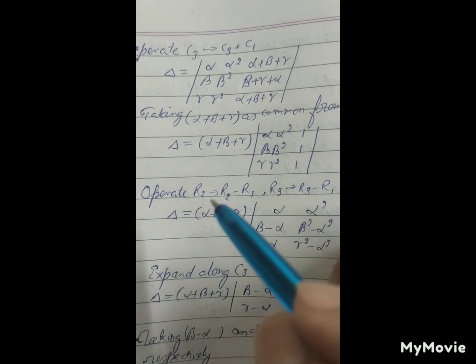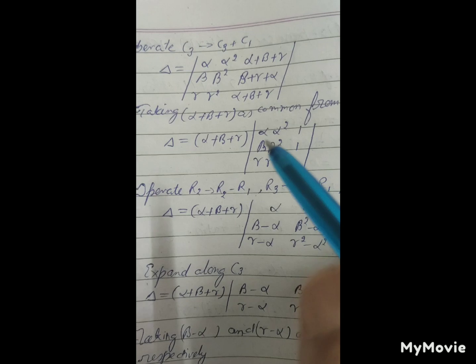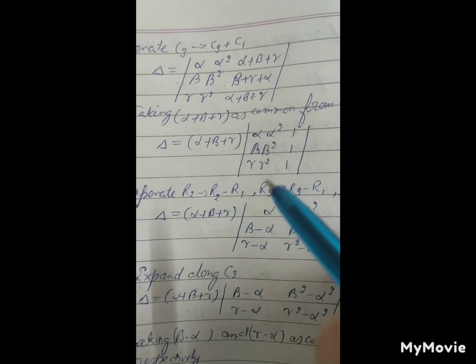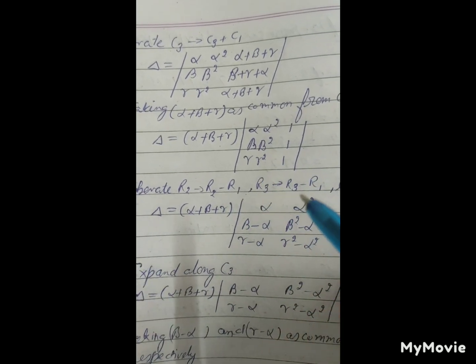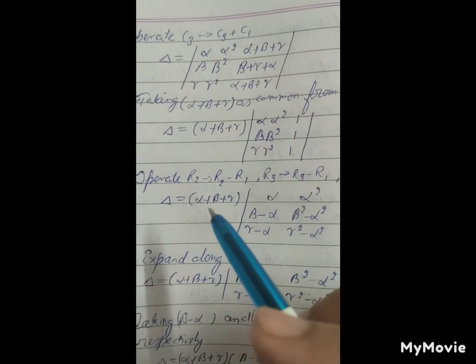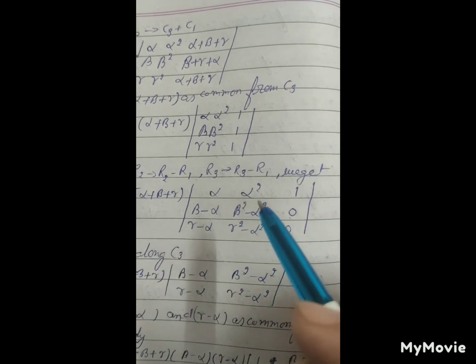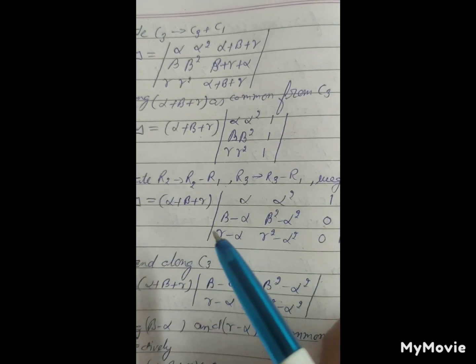Operating R2 minus R1, this is row 2 minus row 1, and row 3 minus row 1, we get delta is equal to alpha plus beta plus gamma times the determinant with row 1 as it is: alpha, alpha square, 1.